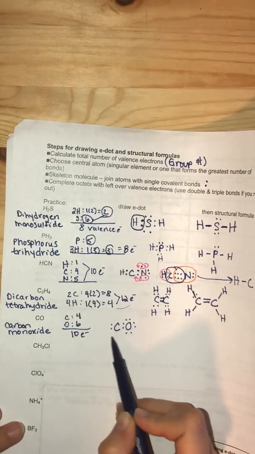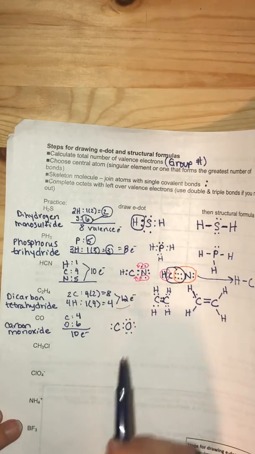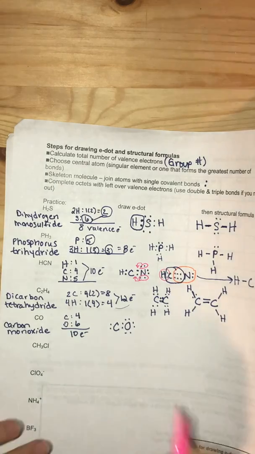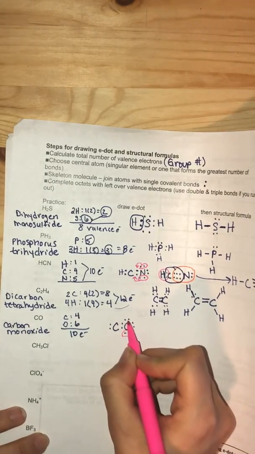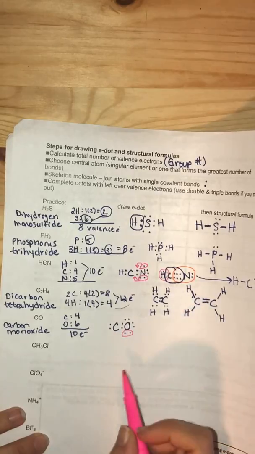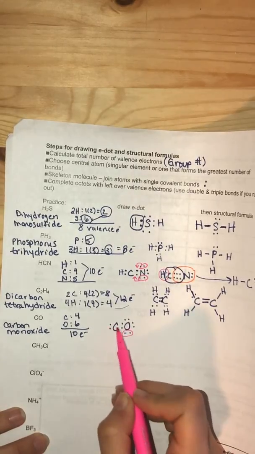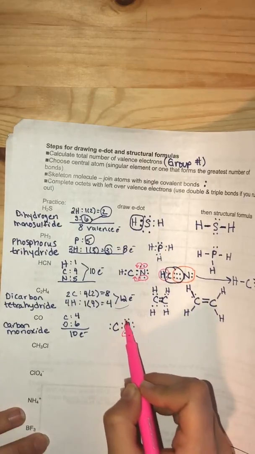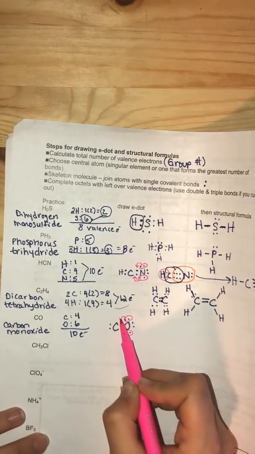Carbon only has 4 valence electrons. Okay, so again, we're going to have to move electron pairs from the outside atom into the middle between carbon and oxygen so that they can share. Now carbon needs 4 more. 1, 2, 3, 4. It has 4 right now. It needs 4 more. So this would be 5, 6, and I would still need 2 more to put in the center.